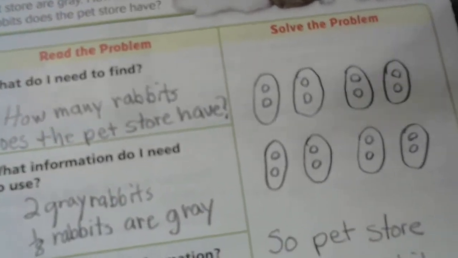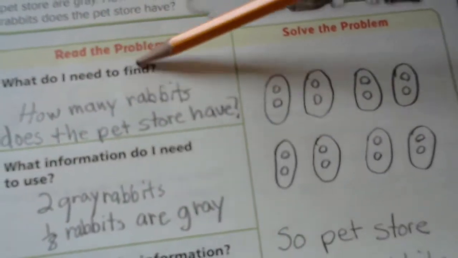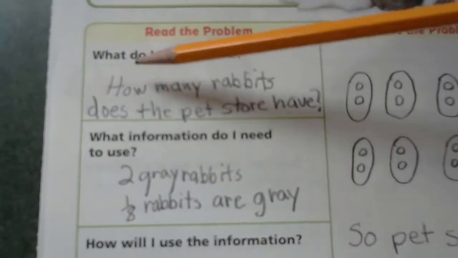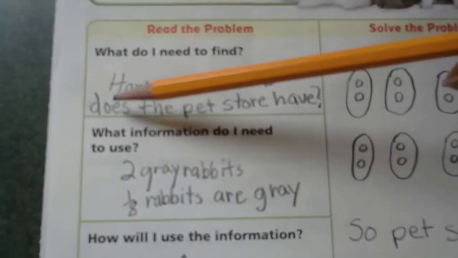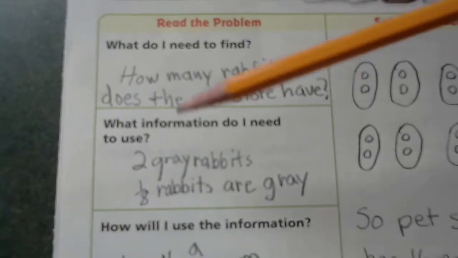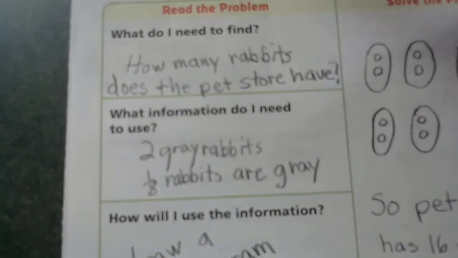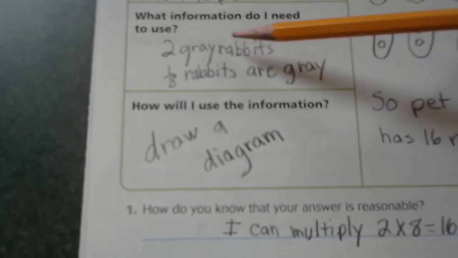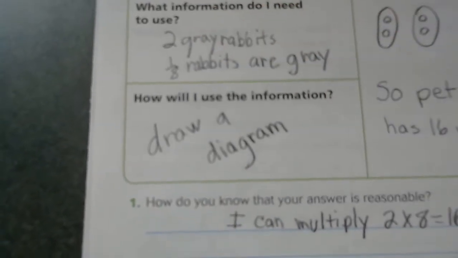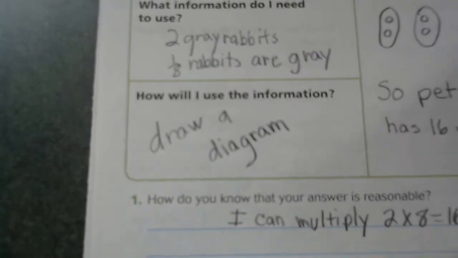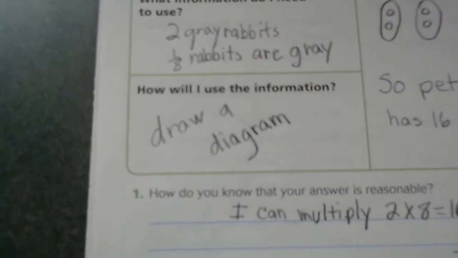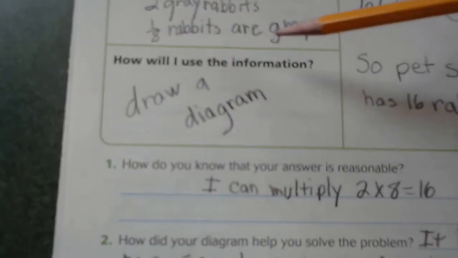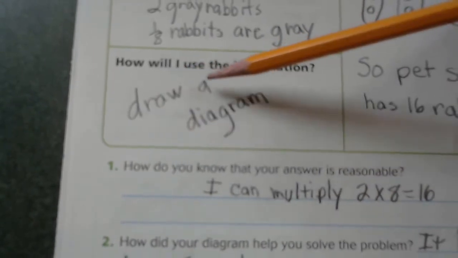Well, the first thing says, what do I need to find? Well, I need to find out how many rabbits the pet store has. What information do I need to use? Well, I need to use that it has 2 gray rabbits. And the 2 gray rabbits represent 1/8 of the rabbits in total. How will I use the information? I will draw a diagram.